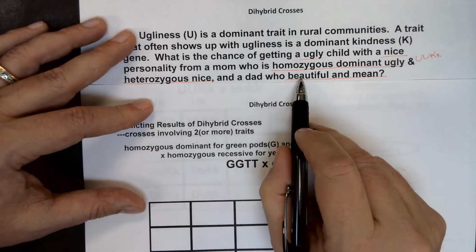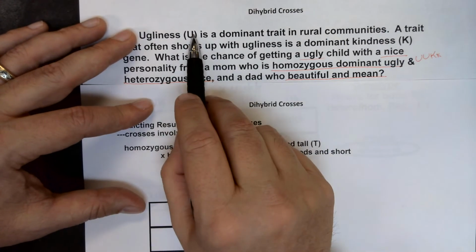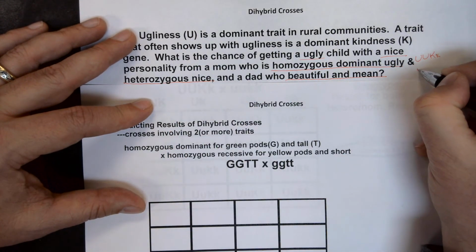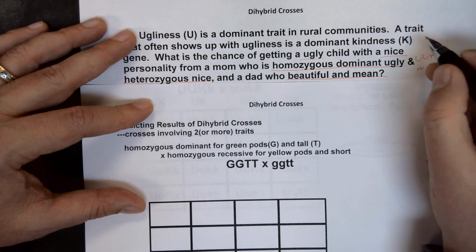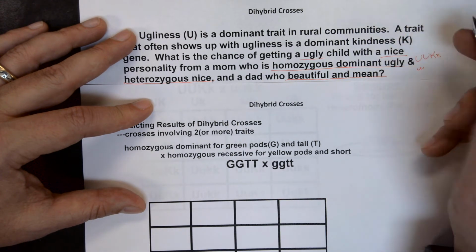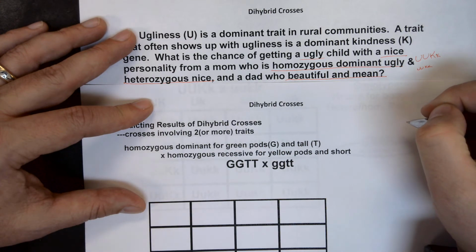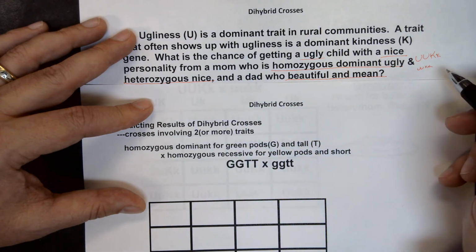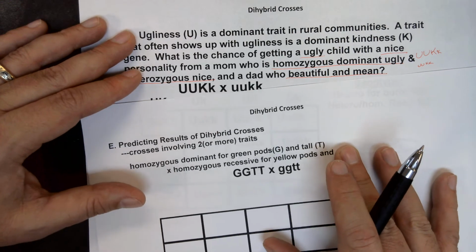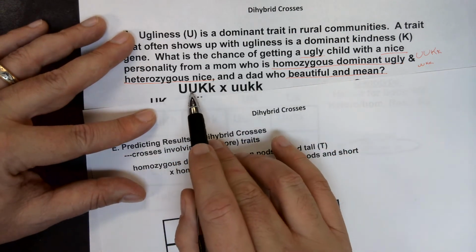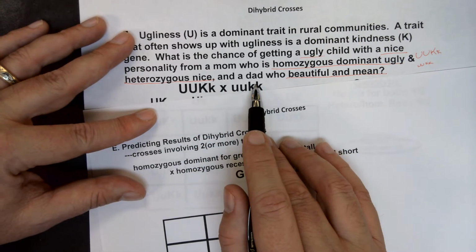And then a dad who is beautiful. Well, if ugliness is dominant, then dad has to be 2 little u's, and he's mean, and kindness is dominant, so he has to be 2 little k's. Yeah? So I made them real small just so you can see the difference.